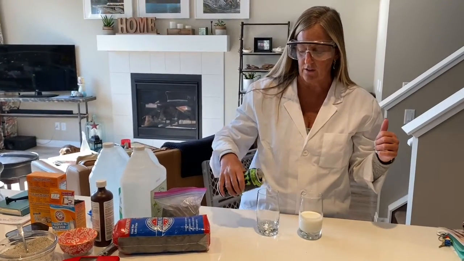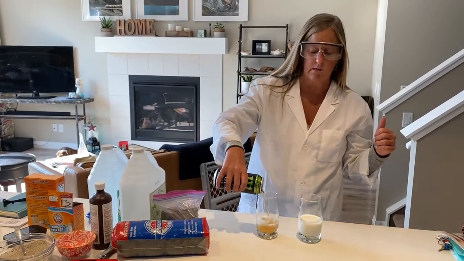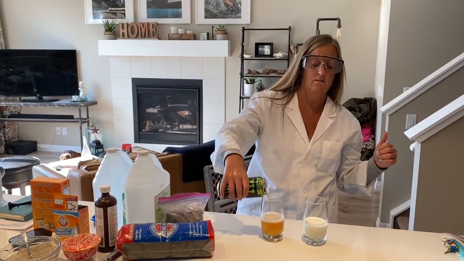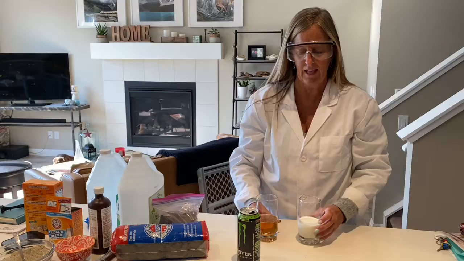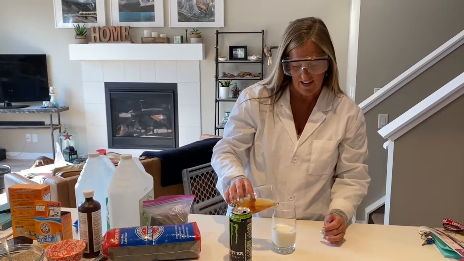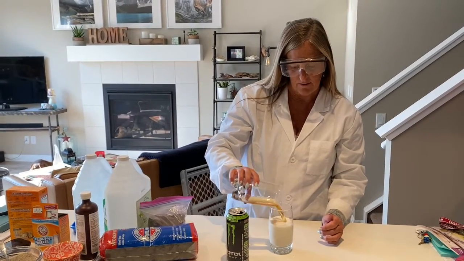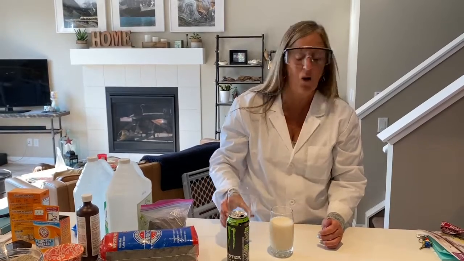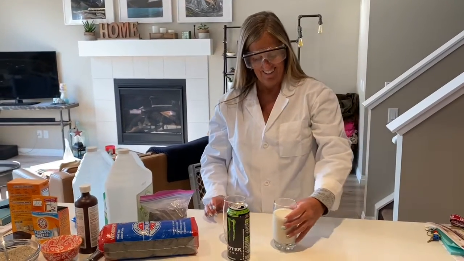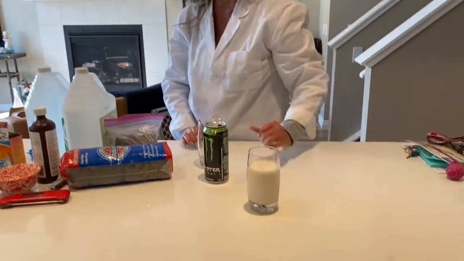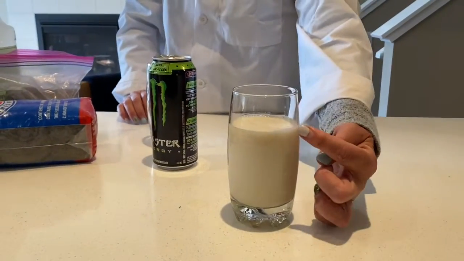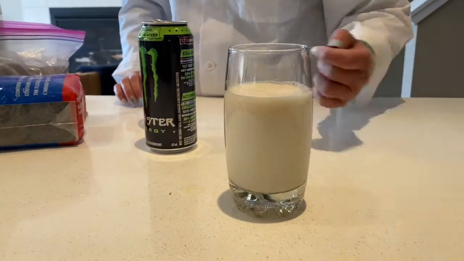So I've got some Monster. You should use it with Red Bull, but this will work. In this, we are going to mix equal parts as much as possible. There we go. And we're going to pour this into the milk. And there we go. So I want you to start watching. It's going to start bubbling, so we can see that there's some bubbles there.